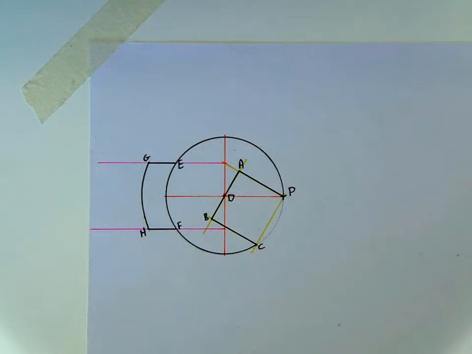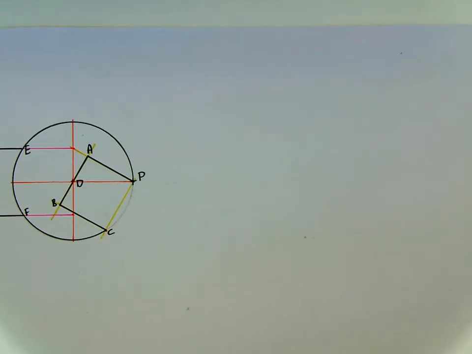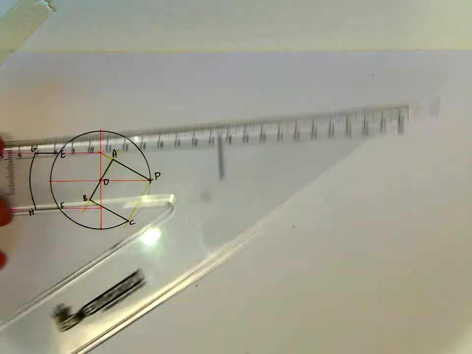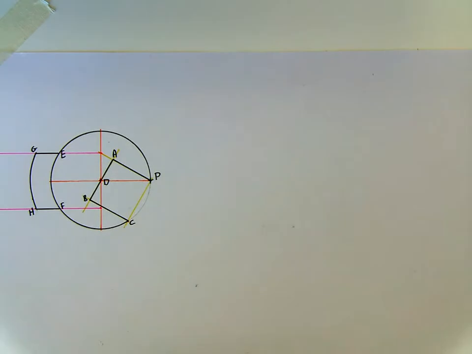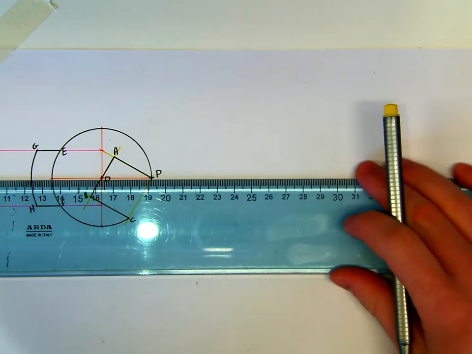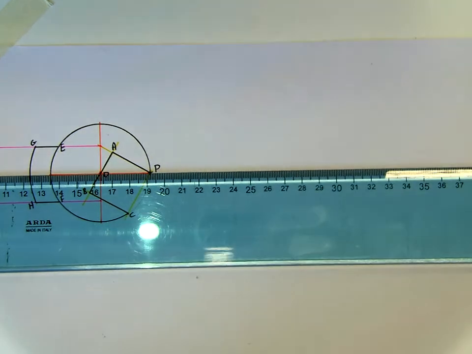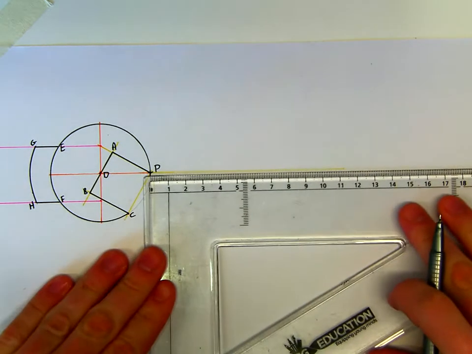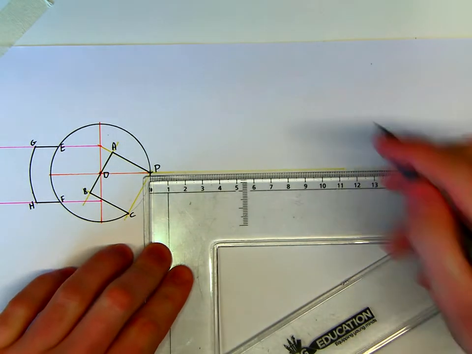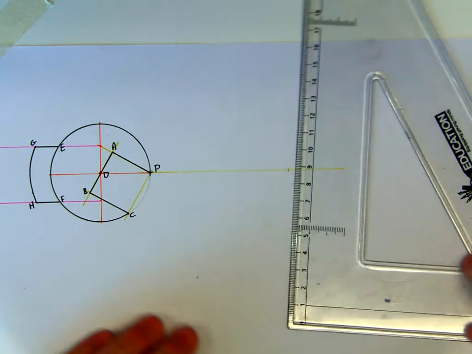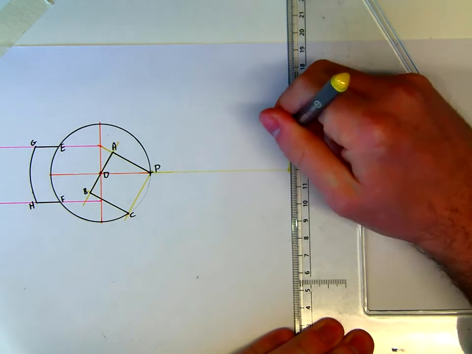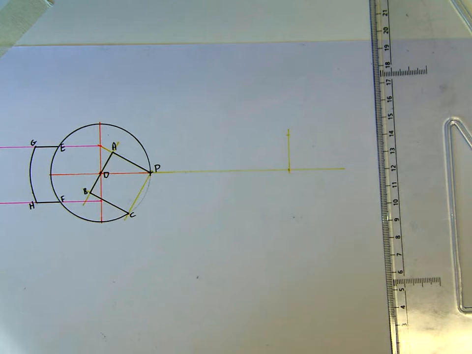So from P, I'm going to draw a horizontal line and I'm going to measure over 80 and up 20. And there I have P1.